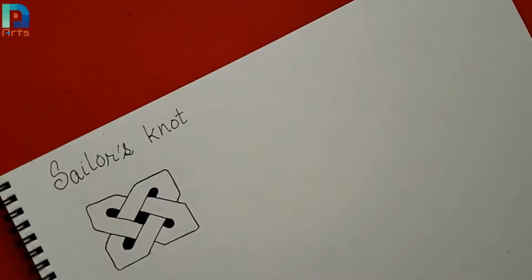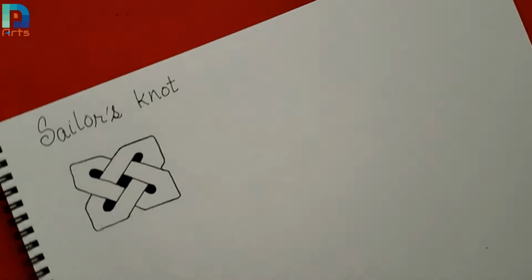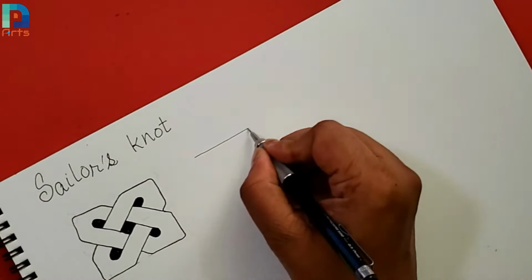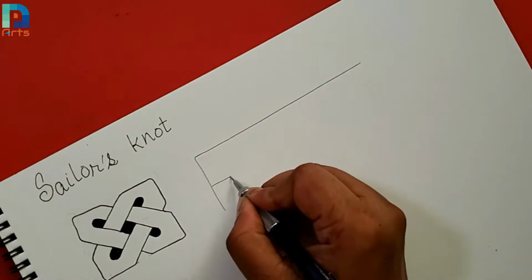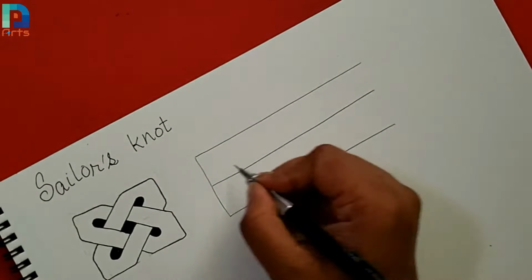Got it. Beautiful. Now we are drawing the same sailor's knot in the longer grid. Let's just draw this. If you want, you can use the ruler to draw the longer grid so that you get perfect squares.